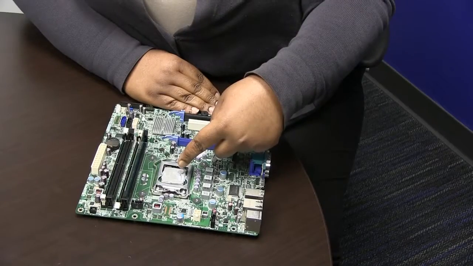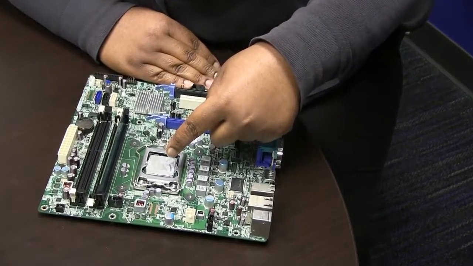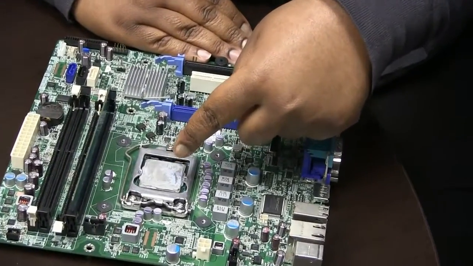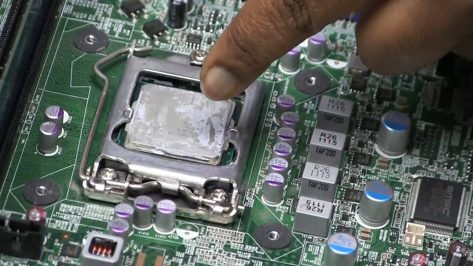The CPU is the brain of the computer. It performs the basic input and output operations. It processes the programs and uses RAM to do so.